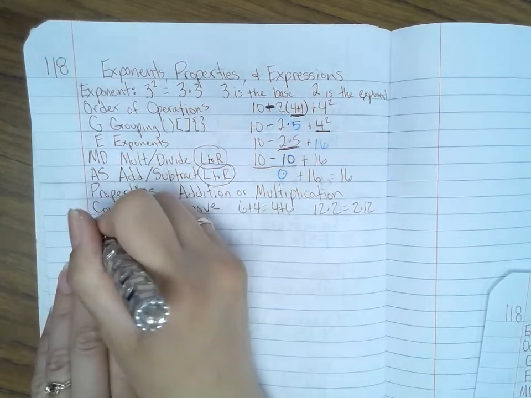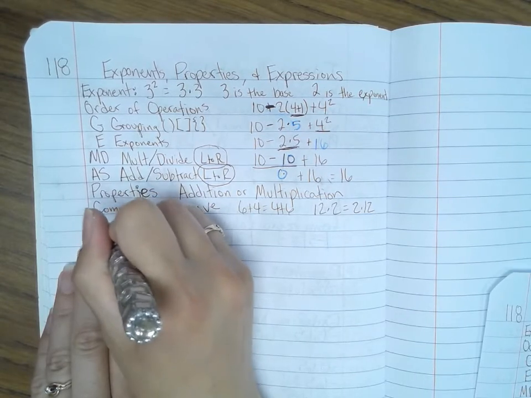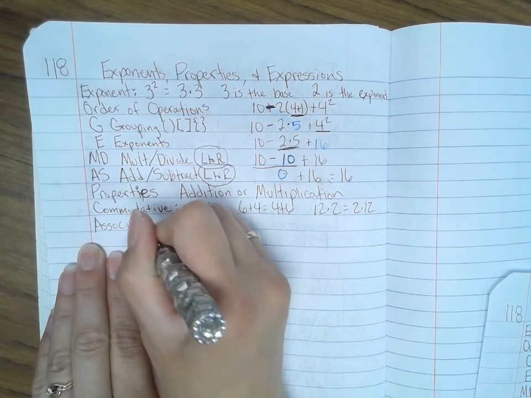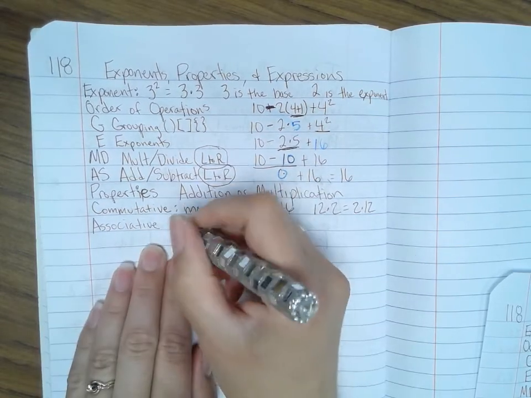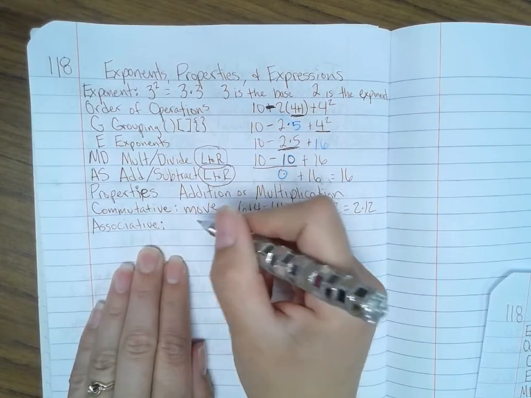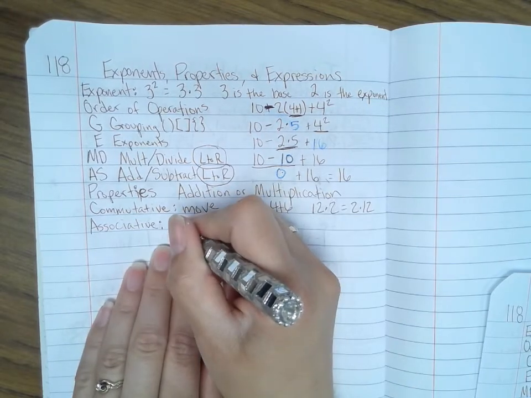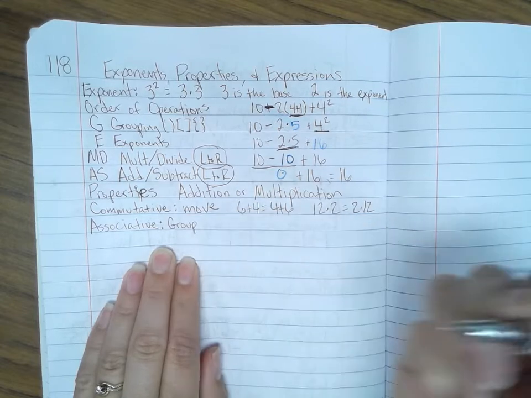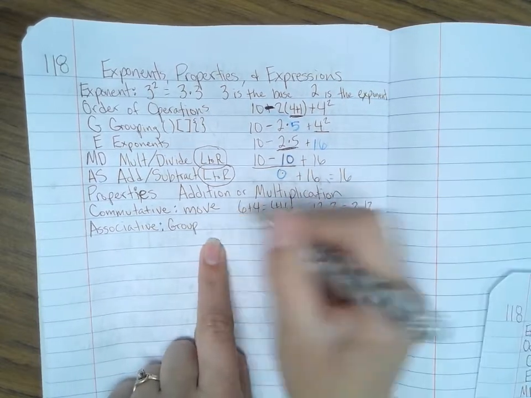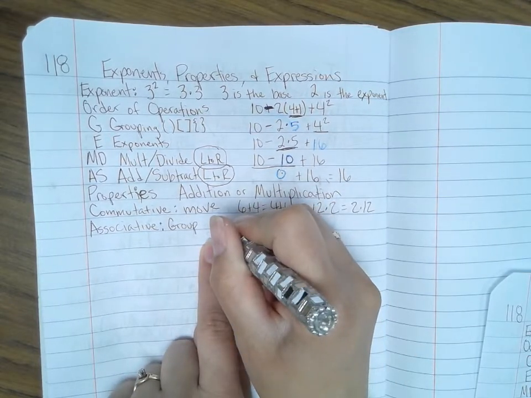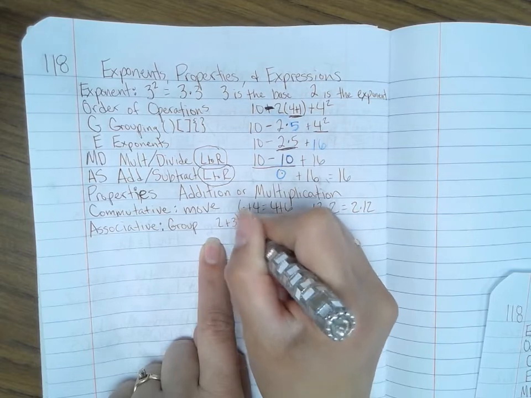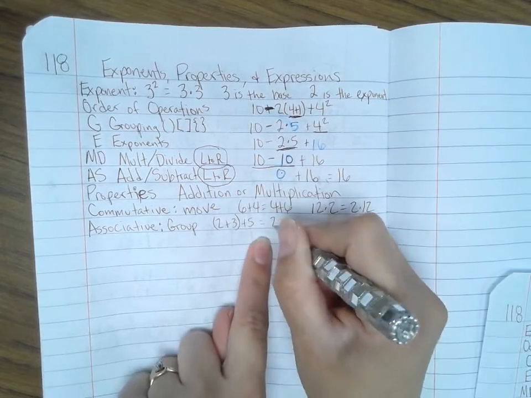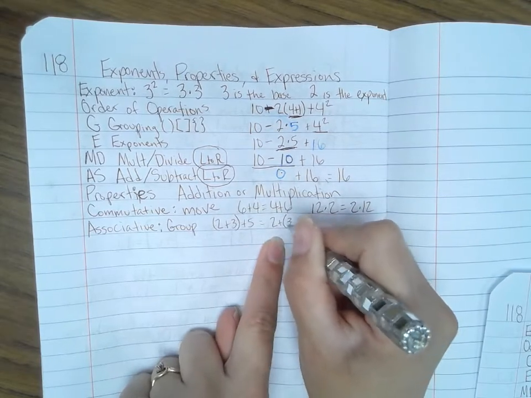Okay, we have the associative property. Associate means to group. So the associative property means to group differently. An example could be 2 plus 3 in parentheses plus 5 is the same as 2 plus in parentheses 3 plus 5.